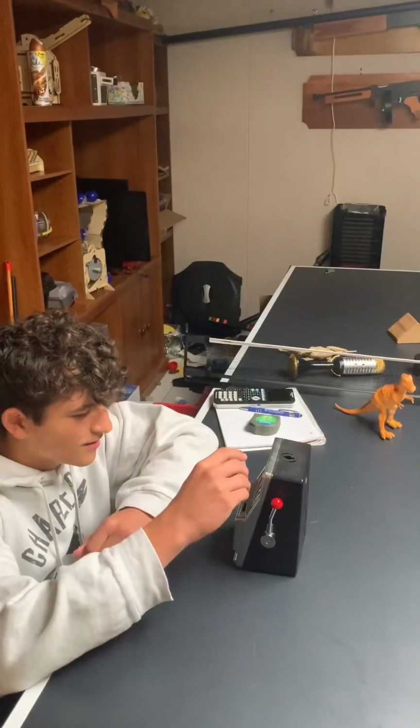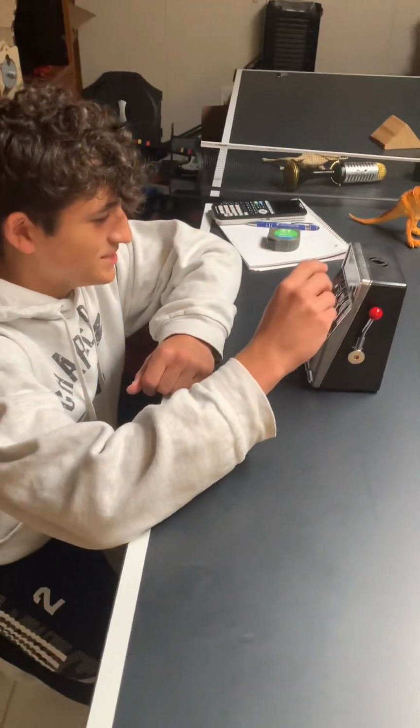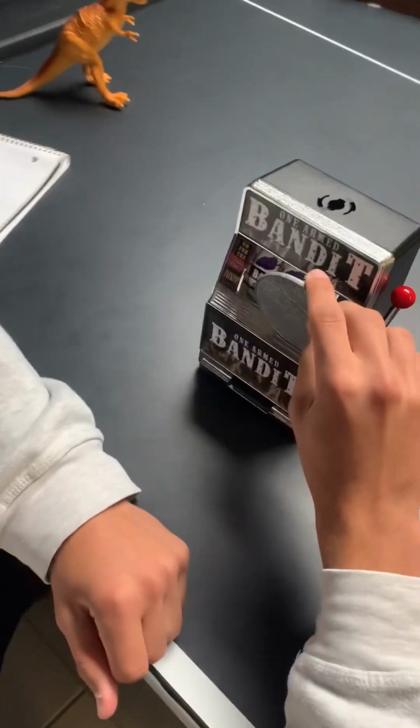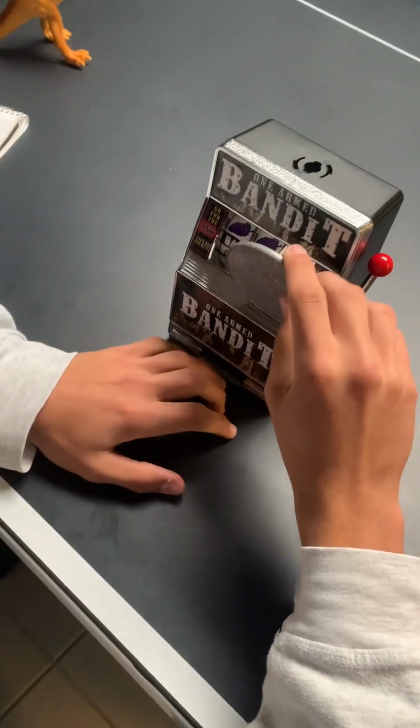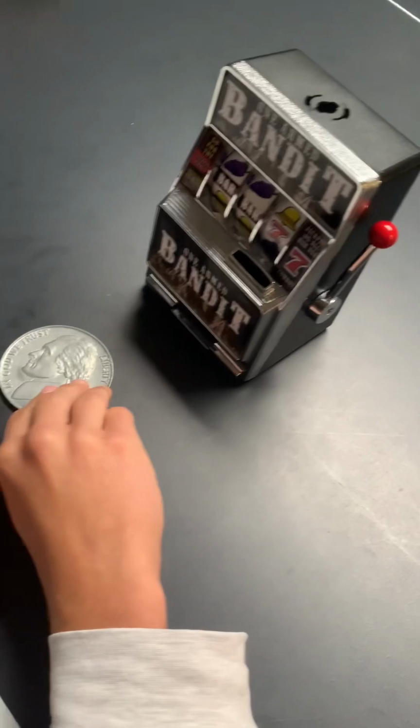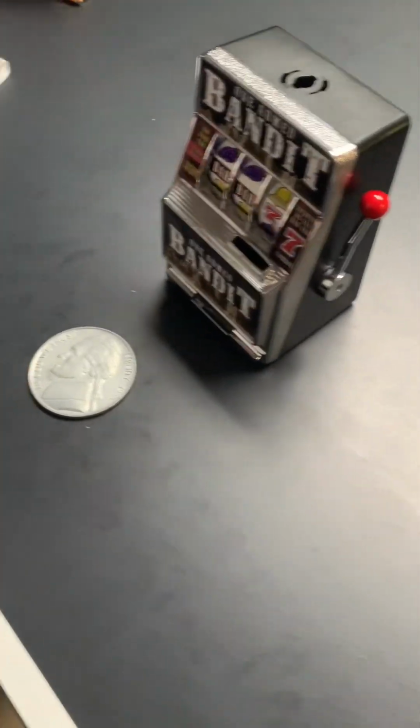Woo! Oh, man, this coin just does not seem to fit. Well, what are you doing? That coin's too big. Are you sure? Yeah. You want me to measure it out for you? No, I got it. Alright.